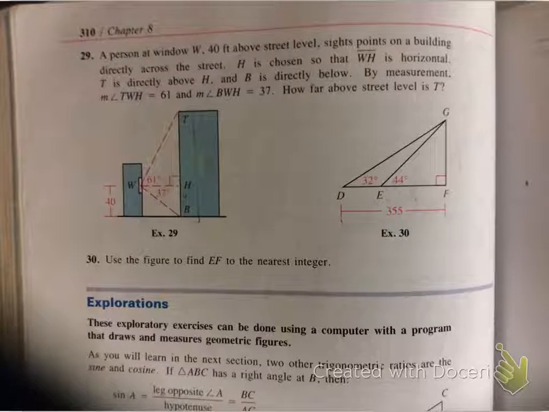Okay, well let's look at this big triangle. I really want this triangle, I want to know what's happening with this triangle. But in order to do anything, I need to use this bigger triangle. I need to figure out what this side is.